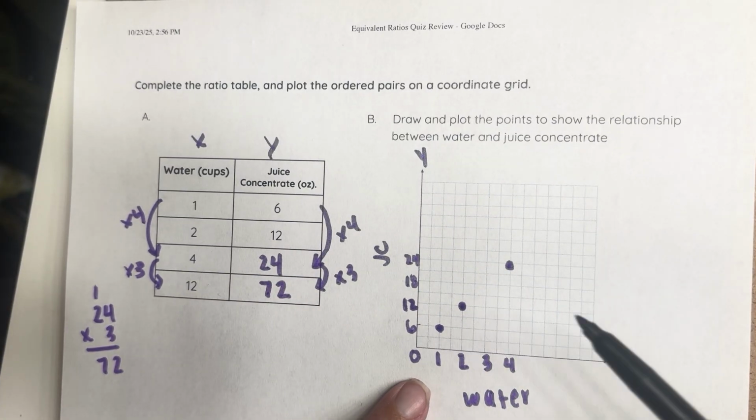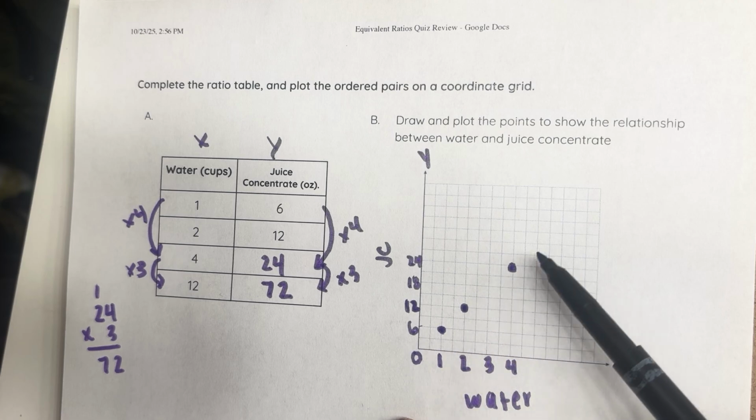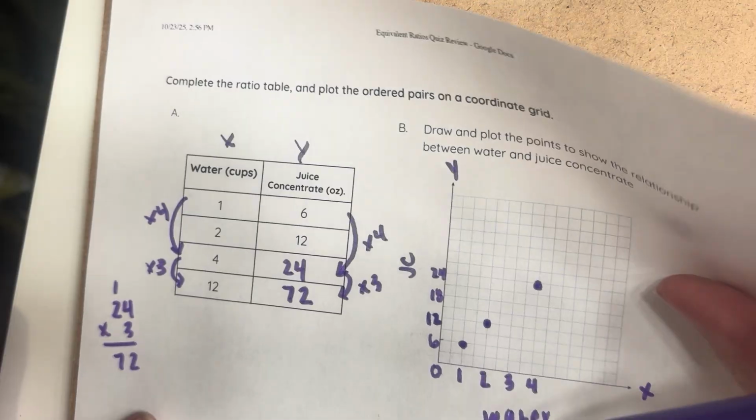And I could figure out where my point for 3 would be because I can see that that would form that nice straight diagonal line that I'm always looking for in a table of equivalent ratios.